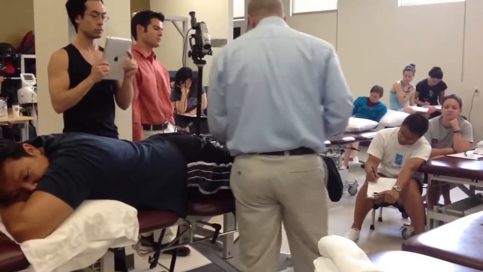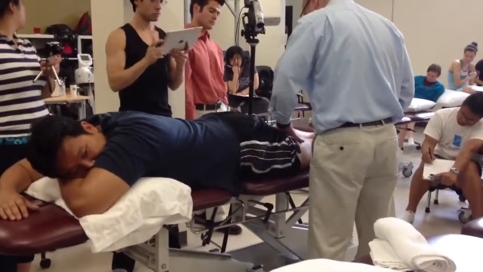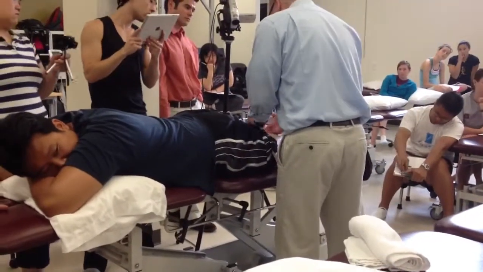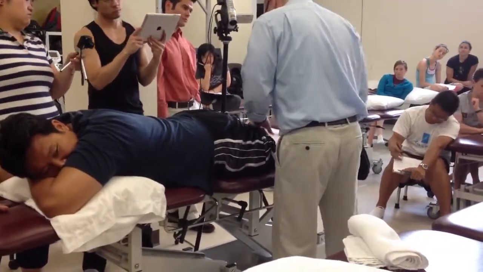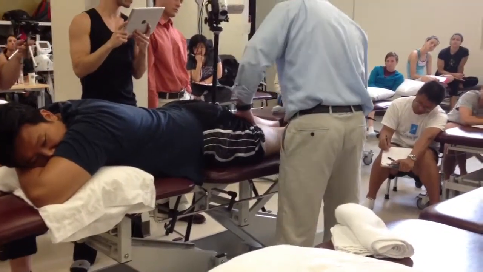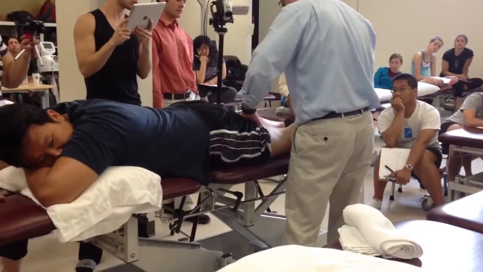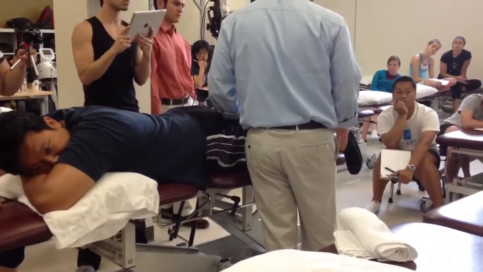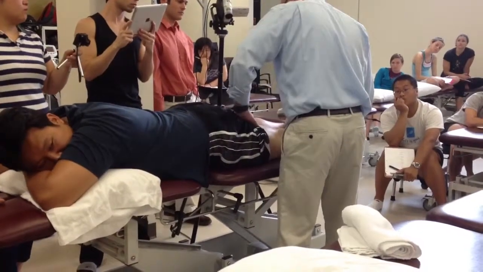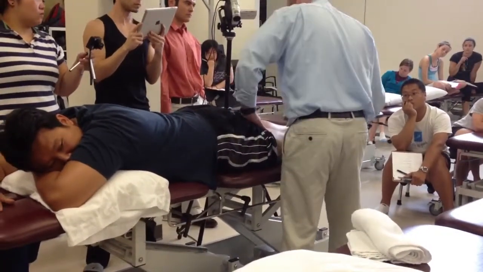Okay? Now, in the acute phase, I can do approximation to promote nutrient exchange, blood flow. And so in the acute phase, right, he's in the inflammatory phase. He injured like yesterday. Okay? So I can approximate, and I can passively flex him and approximate.